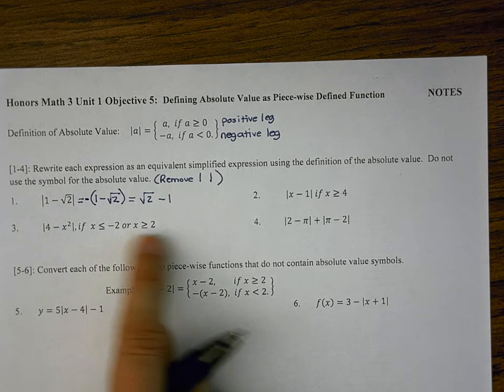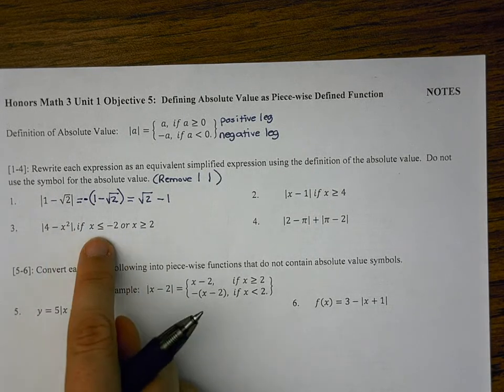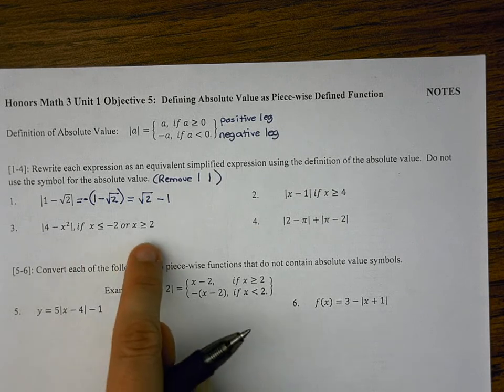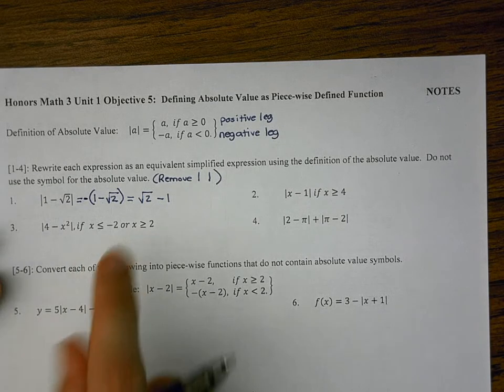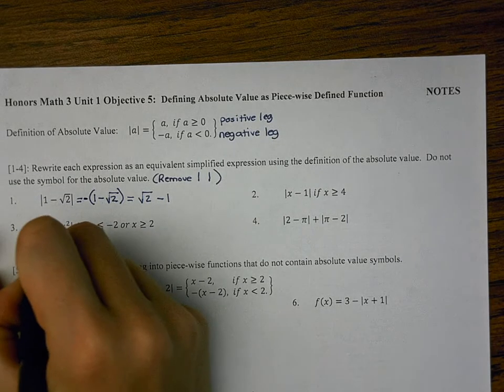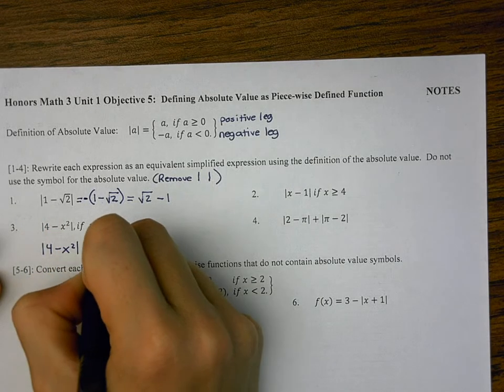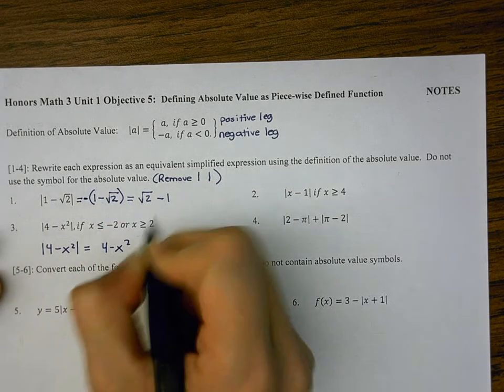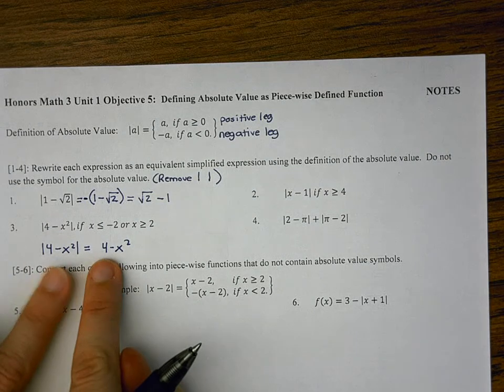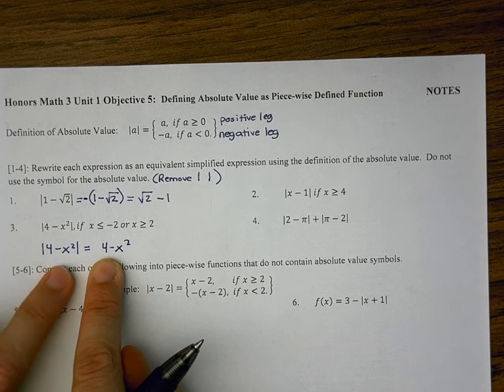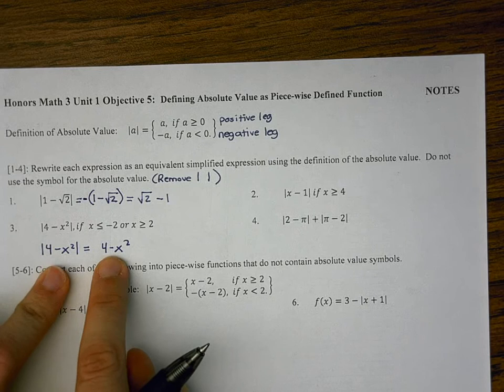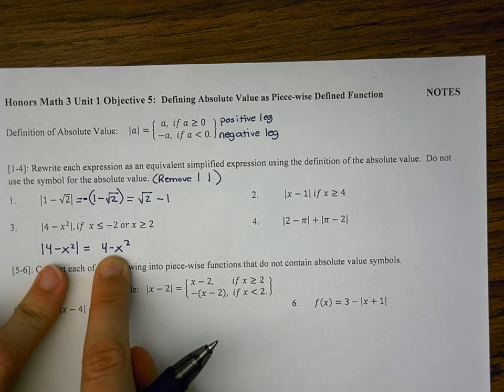So whatever x value gets plugged in here, we know it's either going to be less than or equal to -2 or greater than or equal to 2. Okay, so I want to remove my absolute value bars, which I can as long as these are in fact equal. Okay, and so think about it for a second. My 4 minus my x squared, absolute value, I know that's positive. Would 4 minus x squared without the absolute value bars still be positive?